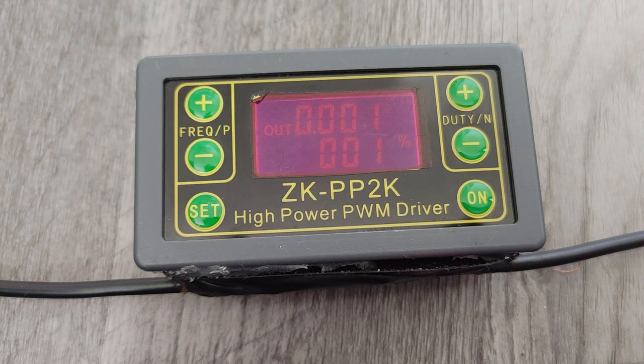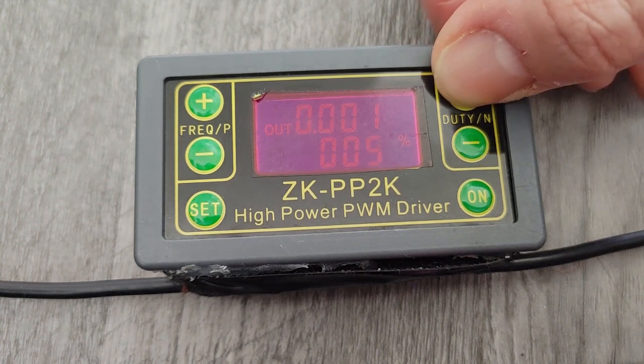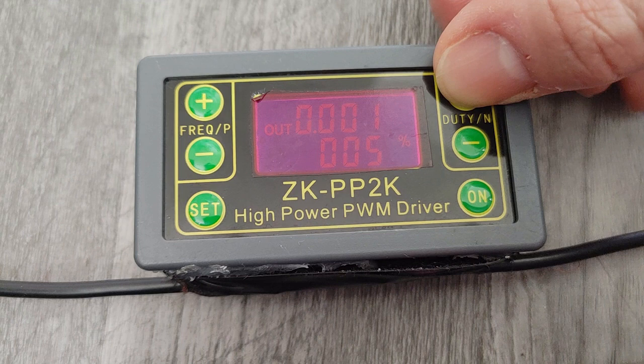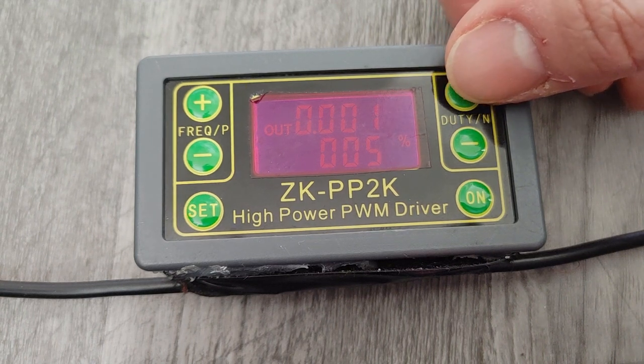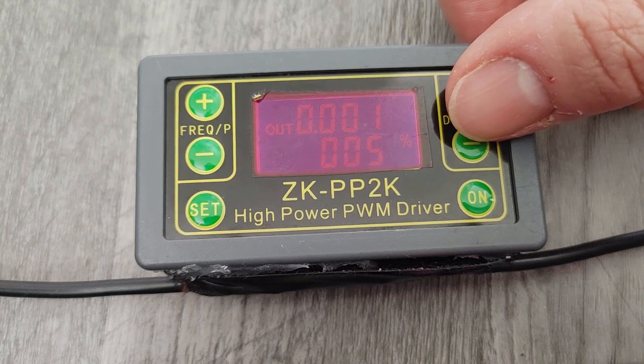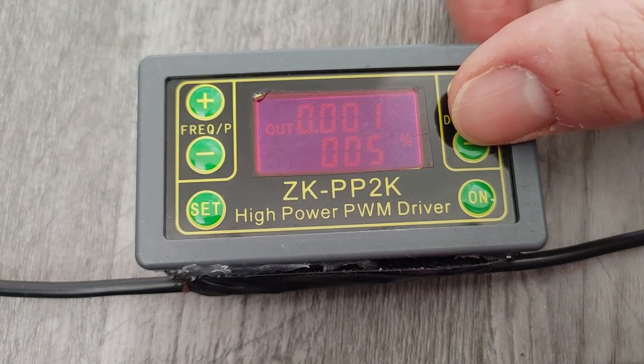Now for the duty cycle. The duty cycle is how long power is being sent to the coils per pulse, or the on time per pulse. Above 5%, the coils will start to create heat. Below 5%, not much heat, if any, is created, since the coils cool down quickly enough as to not retain that heat, as long as they're pure copper.